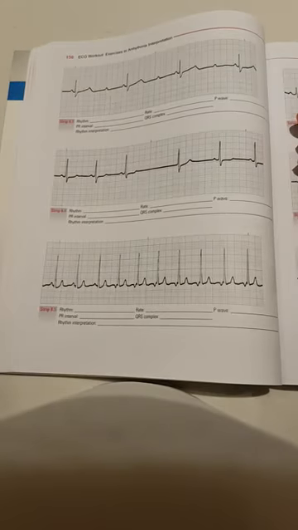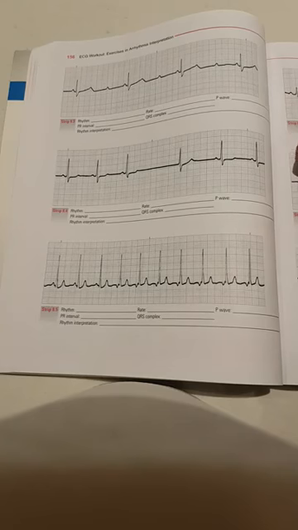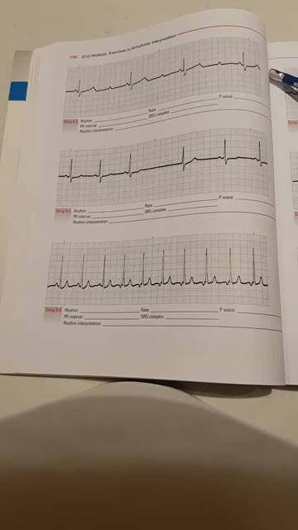Okay, so the differential diagnosis between Mobitz 1 and Mobitz 2. Mobitz 2 will have a constant PR interval.